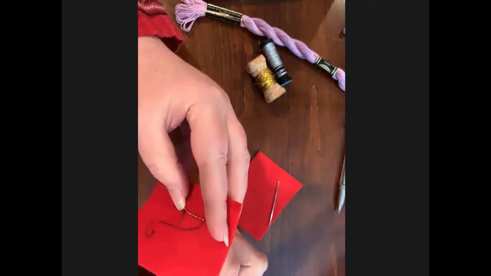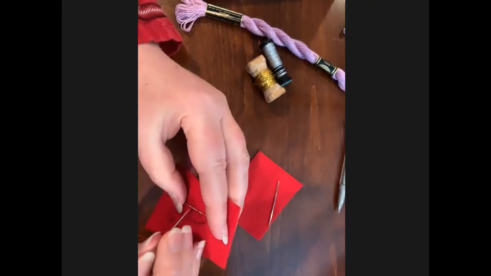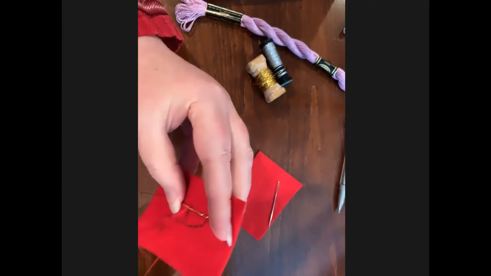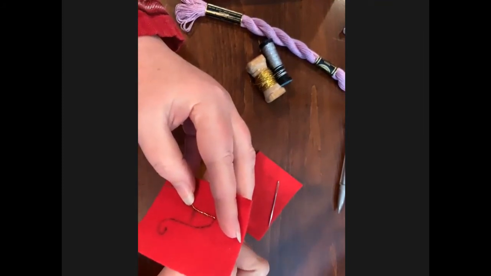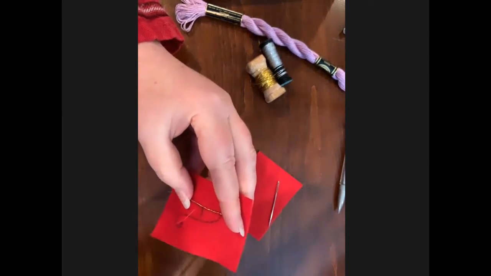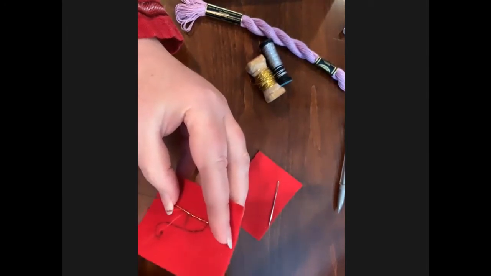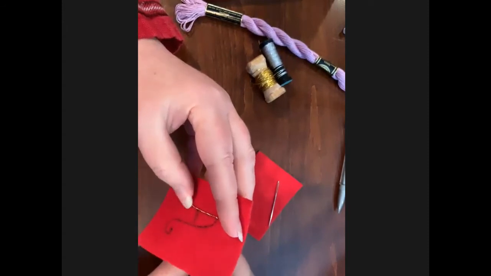What that does is it protects the thread from being as abraded when it covers over the gold thread. A lot of times there's a little bit of friction as it's being dragged over to close, and that'll protect it. It's more of an issue when you're using silk threads than it is with the cotton, where the silk threads tend to shred a little bit easier.